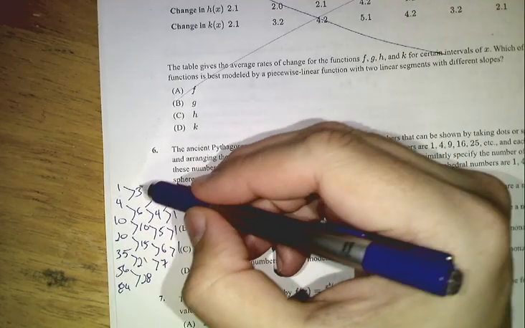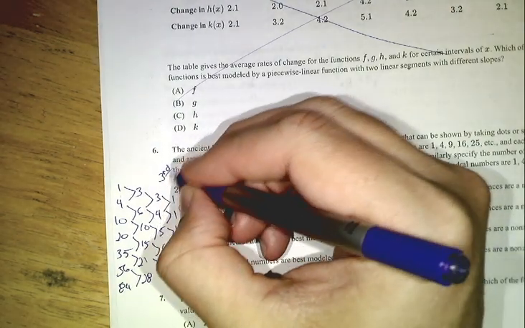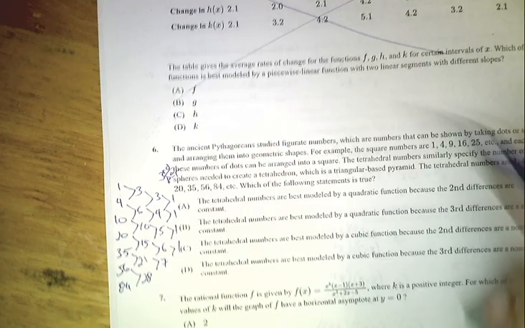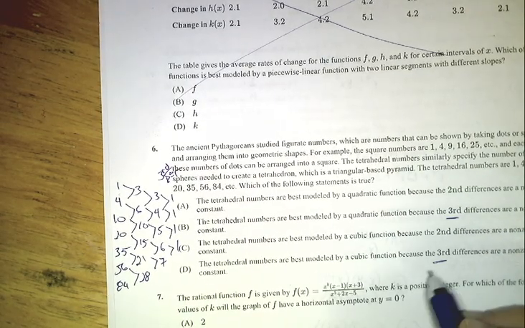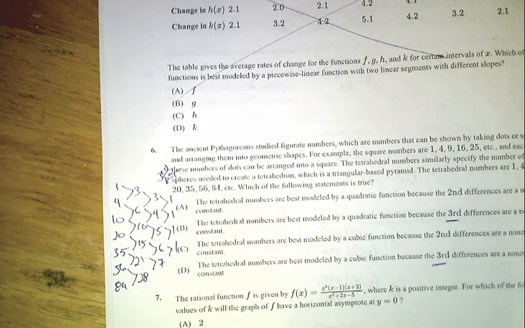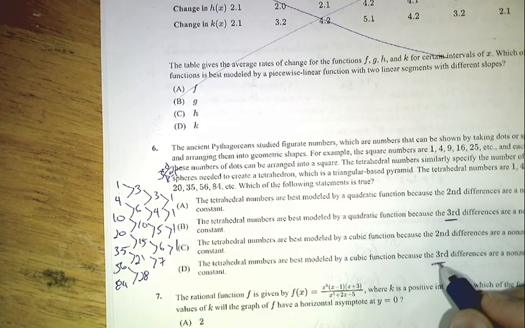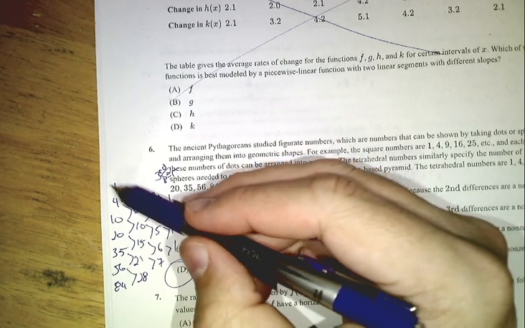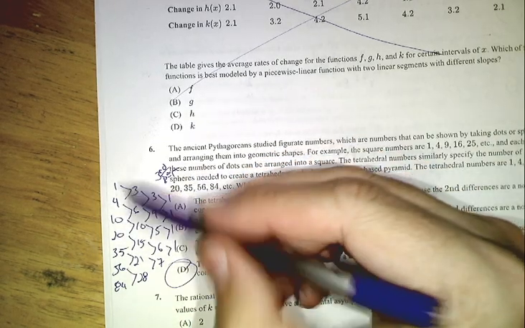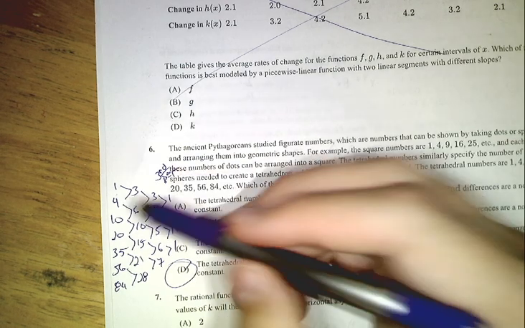So the third differences are the same. That means it's got to be this one or this one. And if the third differences are the same, then it should be a polynomial with the third power. And so it should be a cubic. So D should be our answer there. Also, if you notice that these are the tetrahedral numbers, that's one of the diagonals of Pascal's triangle.